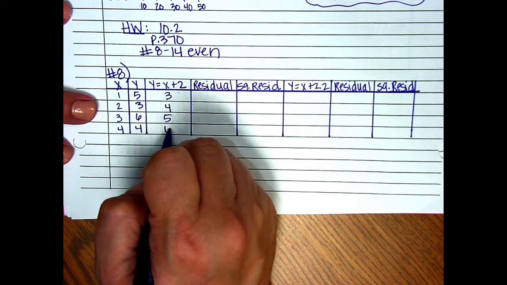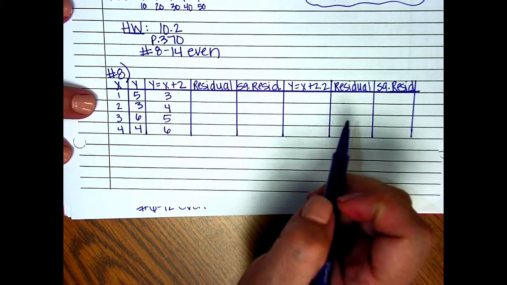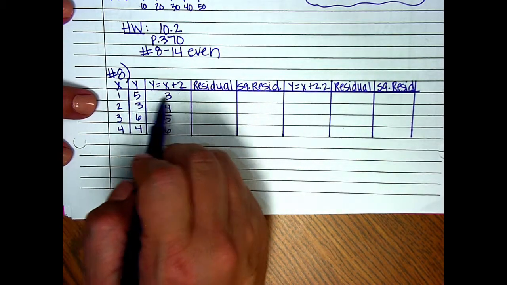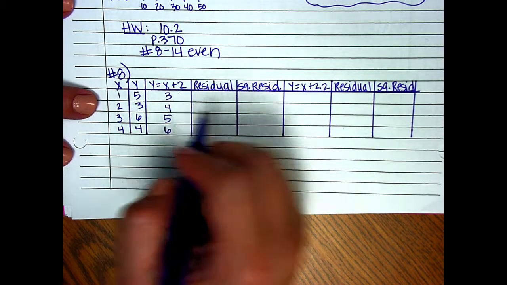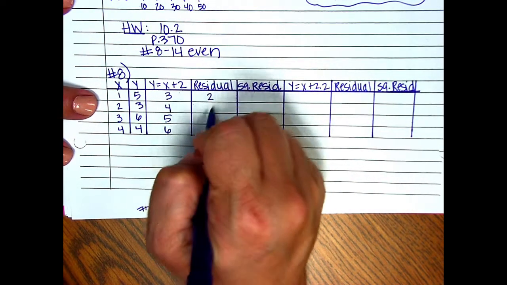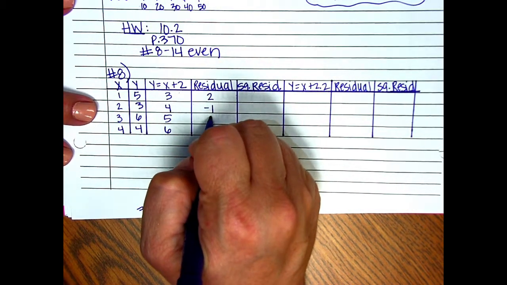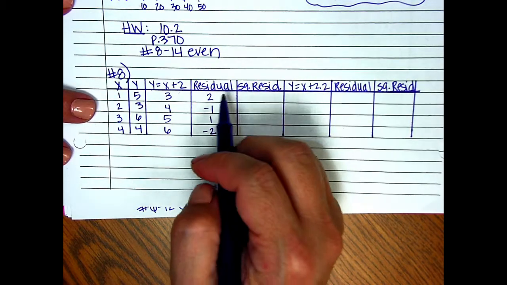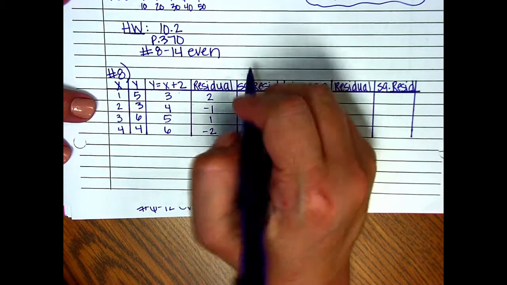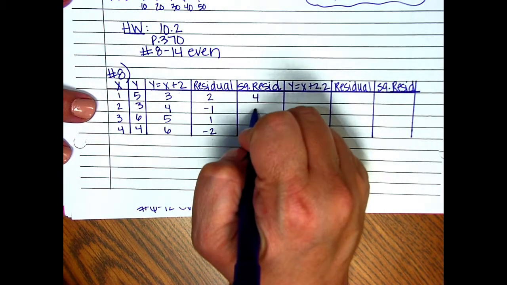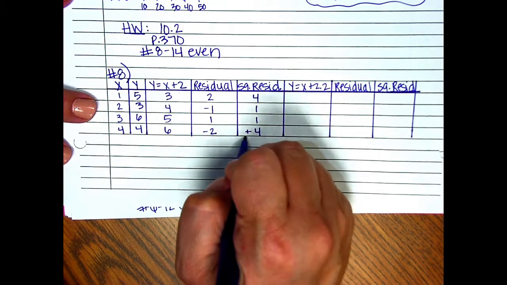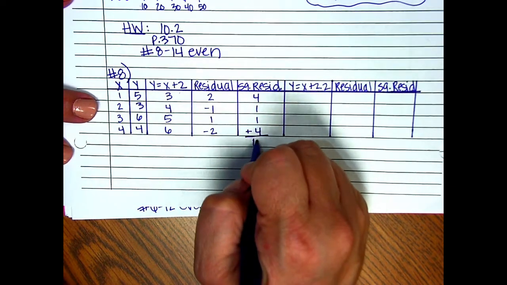And 4 is 6. The residual, so the actual minus the predicted, would give me 2, negative 1, 1, and negative 2. And then I need to square all of those, so I get 4, 1, 1, and 4. Then you add your squared residuals, and those add to 10.